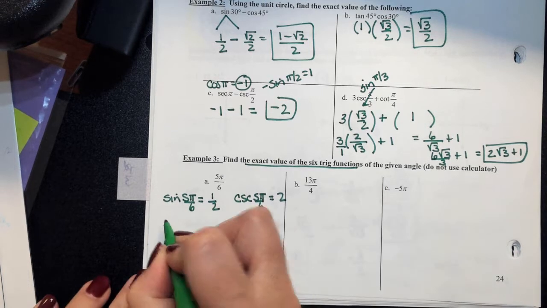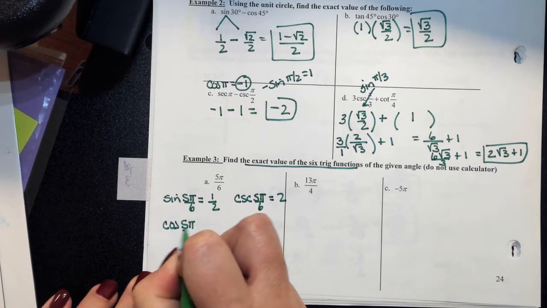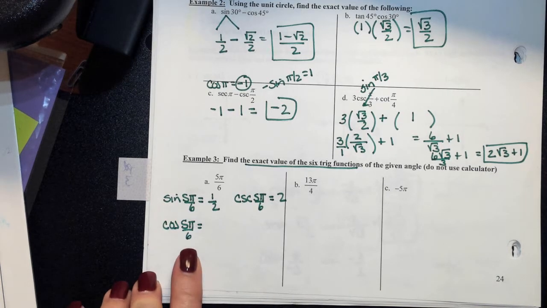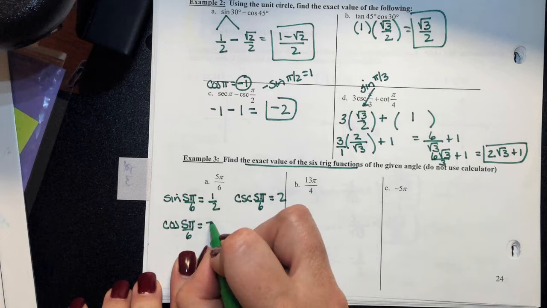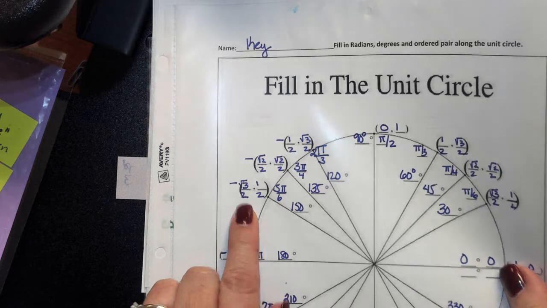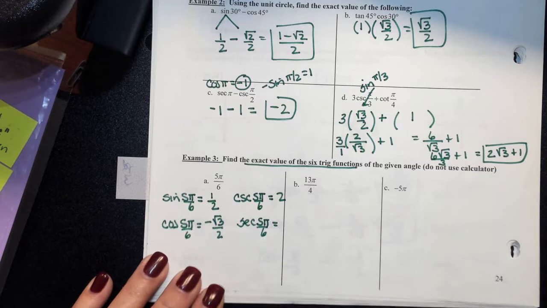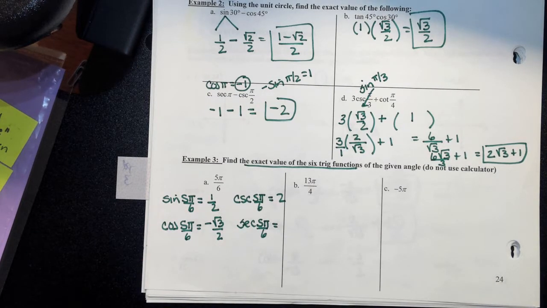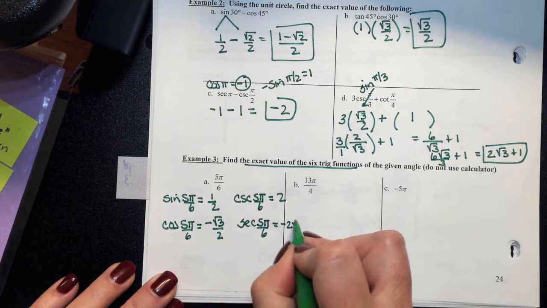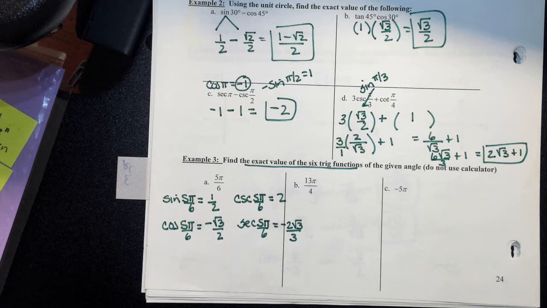So what's the reciprocal of 1/2? 2. So now let's talk about the cosine. The cosine of 5 pi over 6 is negative square root 3 over 2. Again, remember it's the x coordinate at 5 pi over 6. So then if I know cosine, I know the secant. So now the big question is, what's the reciprocal of negative square root 3 over 2? Negative 2 square root 3 over 3. It's very helpful to remember, so you're not constantly flipping and rationalizing, that the reciprocal of negative square root 3 over 2 is negative 2 square root 3 over 3.